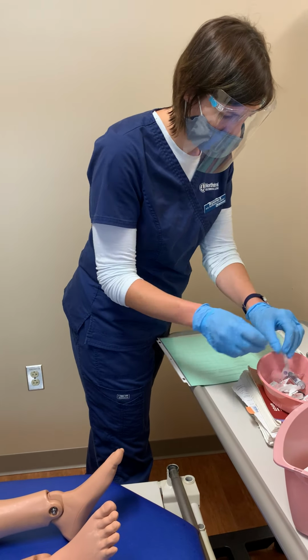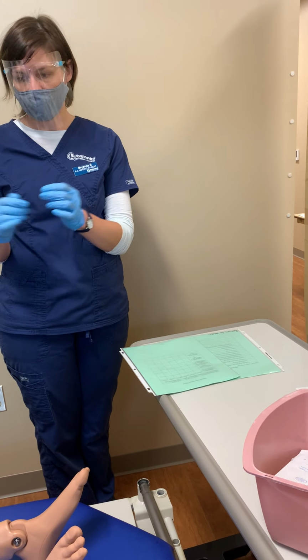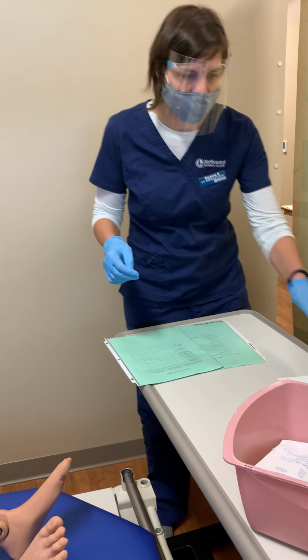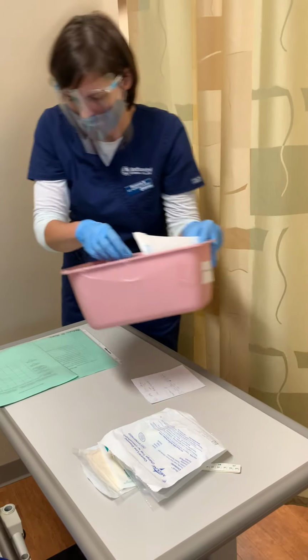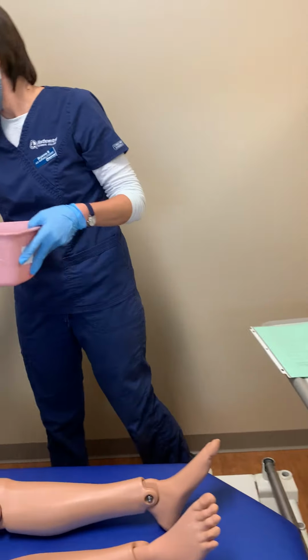And then I can move on to changing my dressing because it is due to be changed. I'm just going to clear my table. I would put this in a different space in the room, maybe over on a different countertop, so that I could use this table for my sterile procedure of dressing change. So I'm going to get that stuff out. All right.